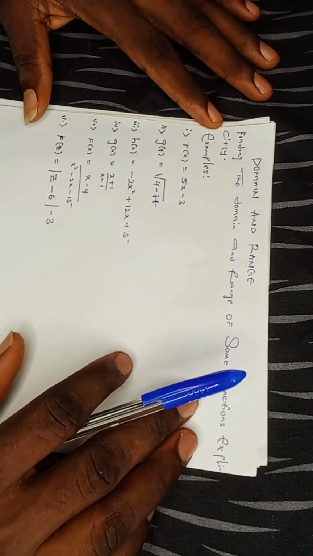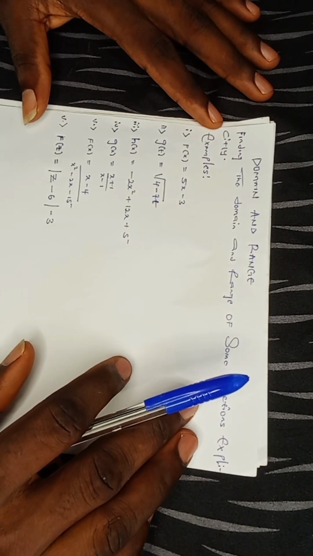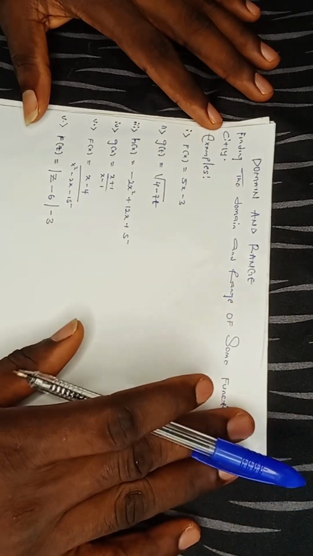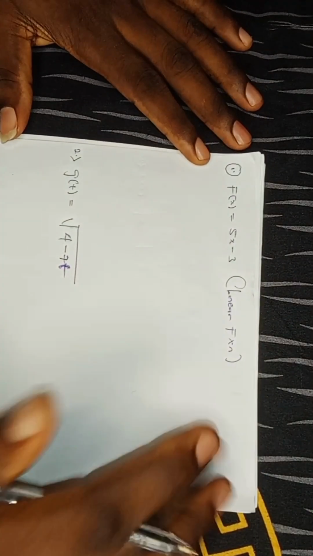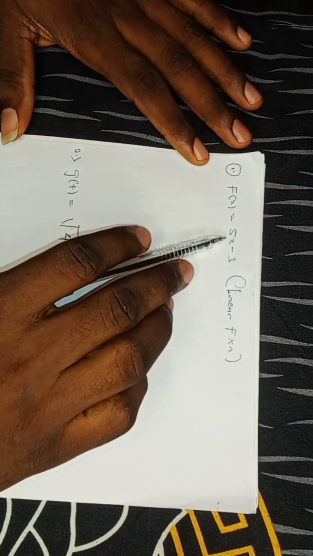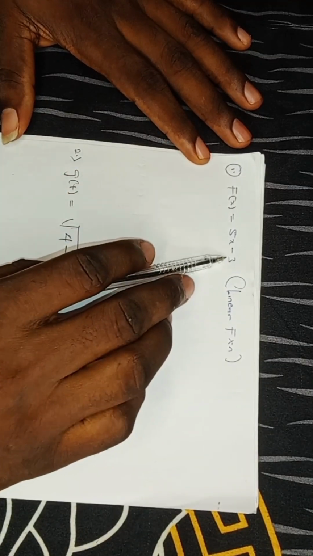Now the first rule I'm going to give you is that for you to solve domain and range of any function, the first step is to determine what kind of function this is. So let's look at number one. For number one, we have f of x equal to 5x minus 3.